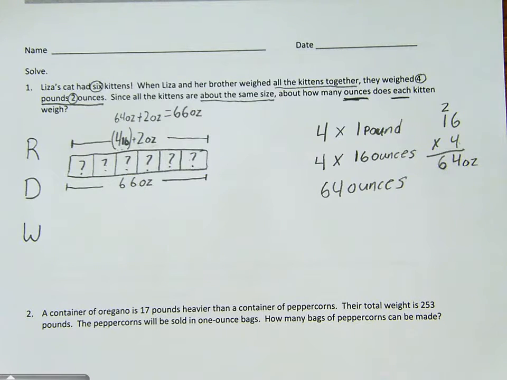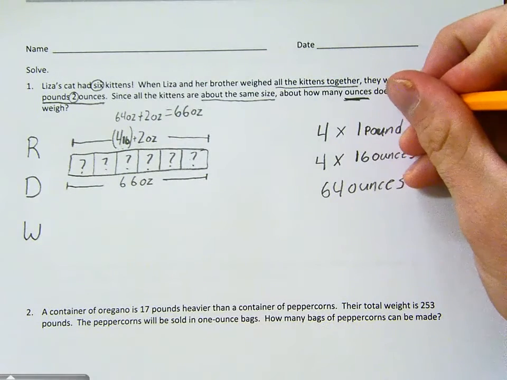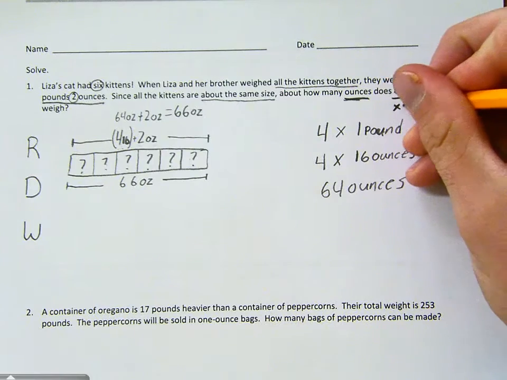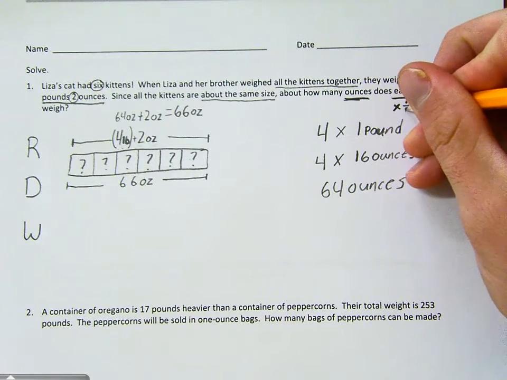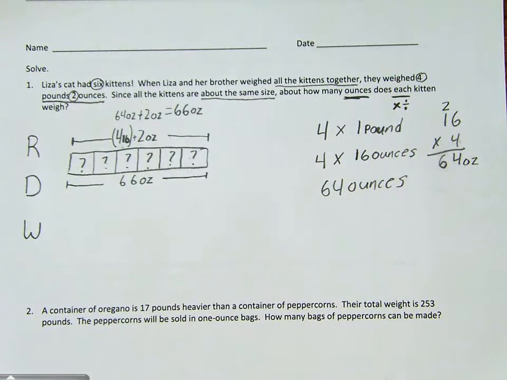We know that each is going to mean we are going to either multiply or divide. Now we just need to figure out whether we're multiplying or dividing. Well, I have a total weight, and I'm splitting that weight up into groups. I'm splitting it up into the number of kittens that I have. So whenever I'm splitting into groups, I know I'm dividing. If I'm combining, I'd be multiplying.